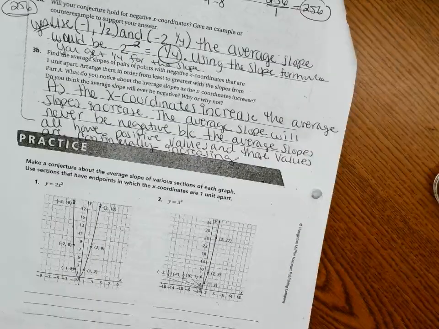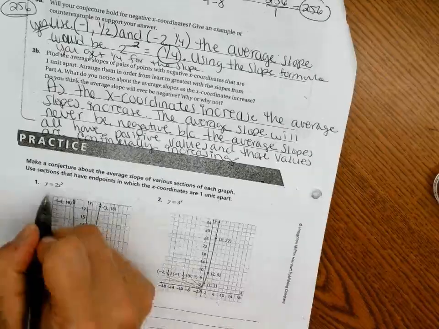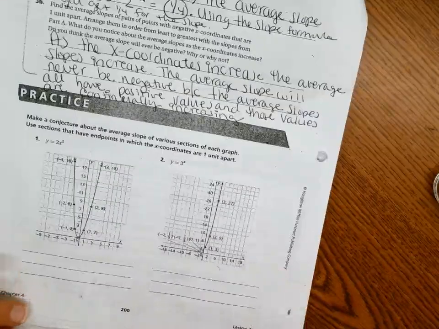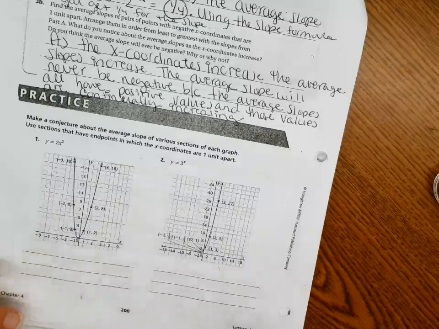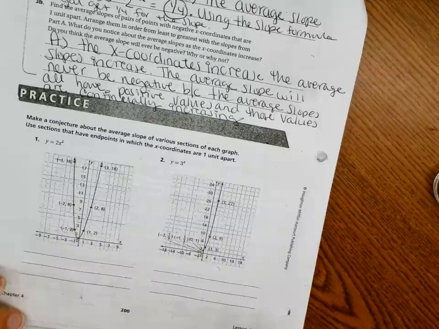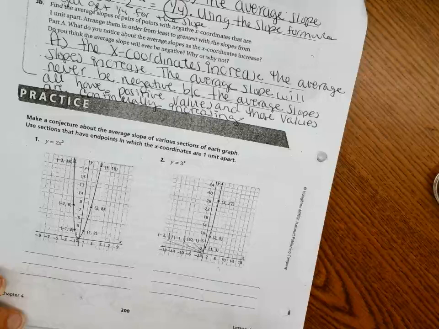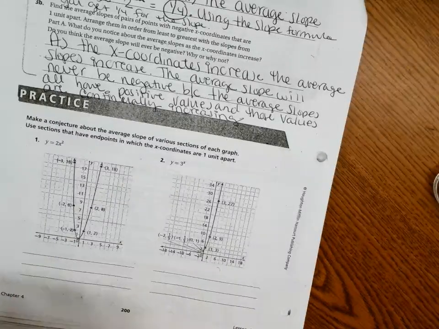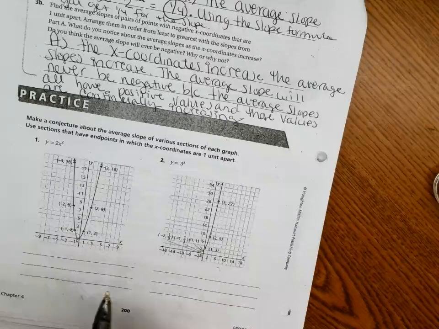Make a conjecture about the average slope of various sections of each graph. Use sections that have endpoints in which x coordinates are 1 unit apart. All right, so on this one, which points are you guys going to choose?